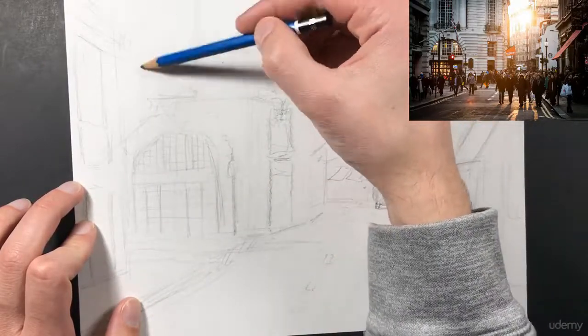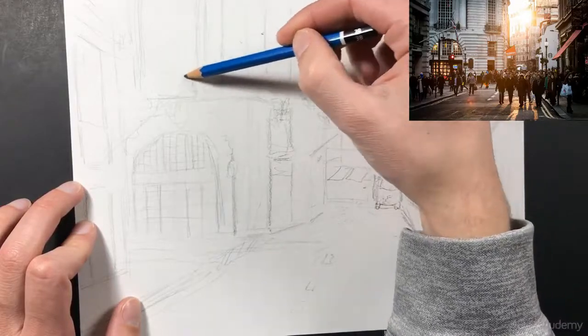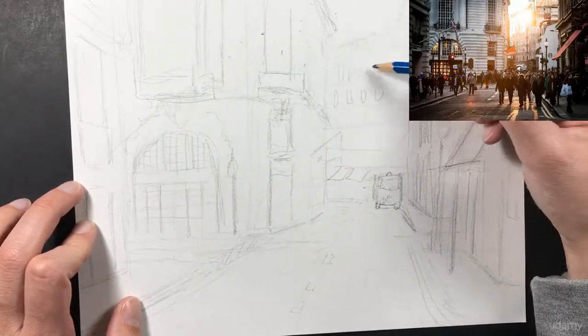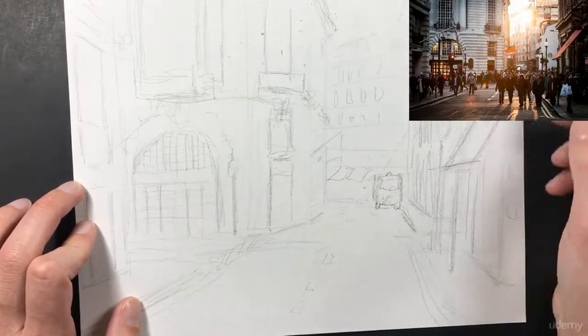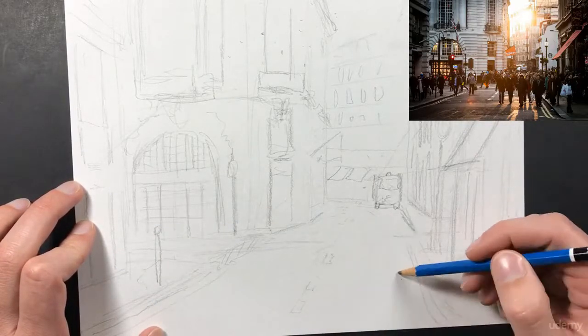It's important to remember that this doesn't have to be perfect, especially in this phase. It can be as rough as you need it to be, and you really just want to get the layout in there. That's all this phase is about: creating a layout for you to follow later in your drawing, so then you can start adding in your shadows, your highlights, and all of your detail.